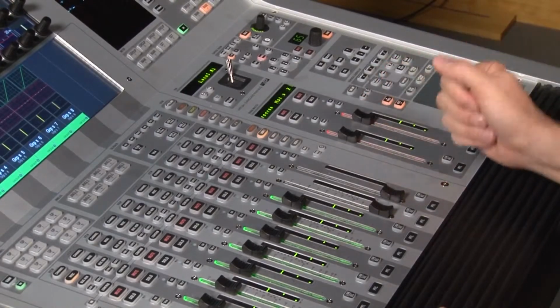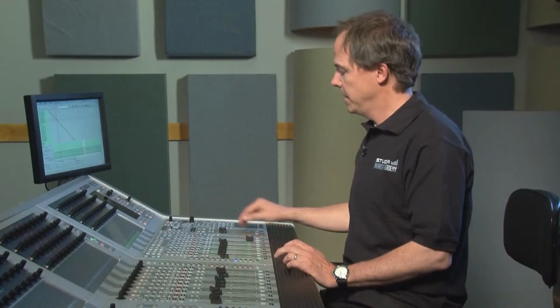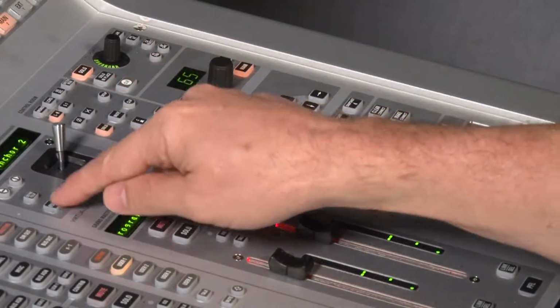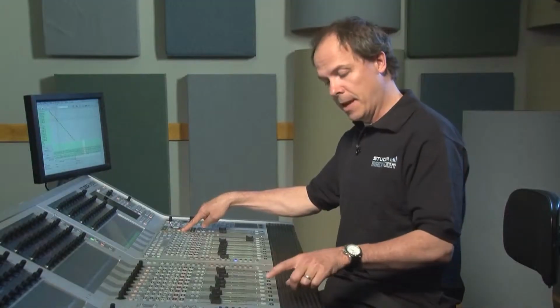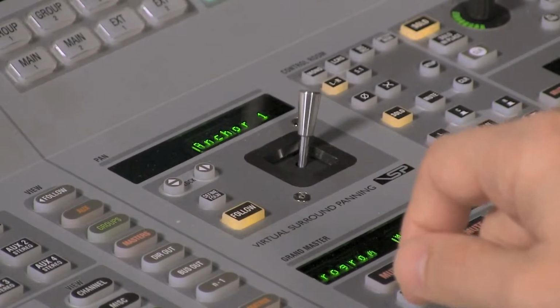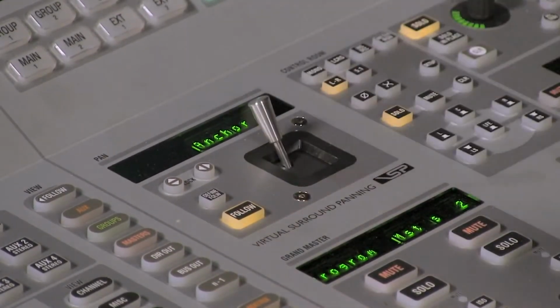So I can put buses in here, or I can put channels in here. It doesn't matter. I can do whatever I want. And then you can see here we have a little joystick. I can put a channel into here. If I hit follow and I just hit a select button, that channel now comes into here. I select, now this channel is in here, and now I have the joystick control.